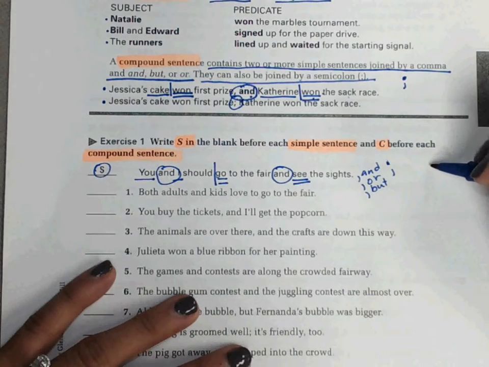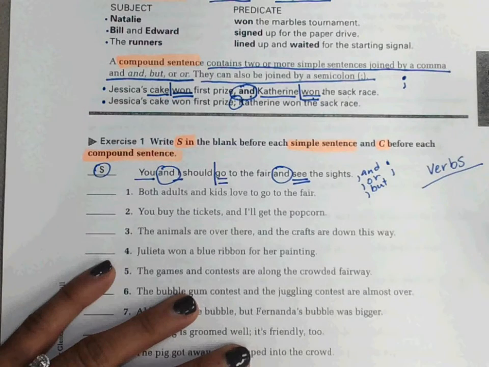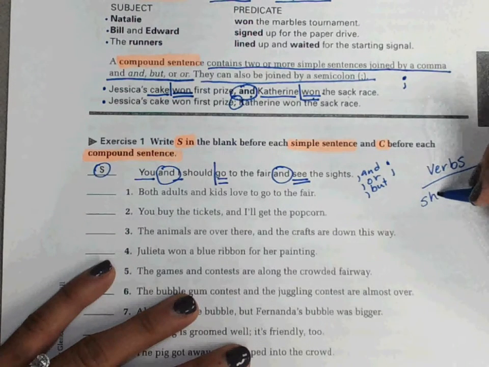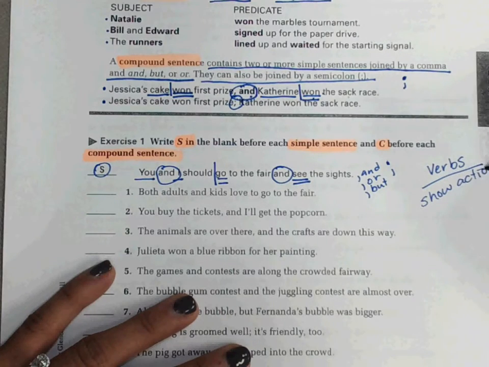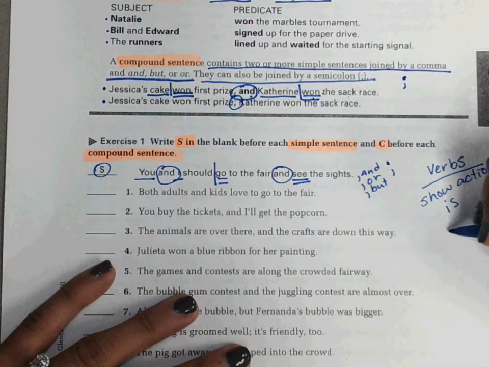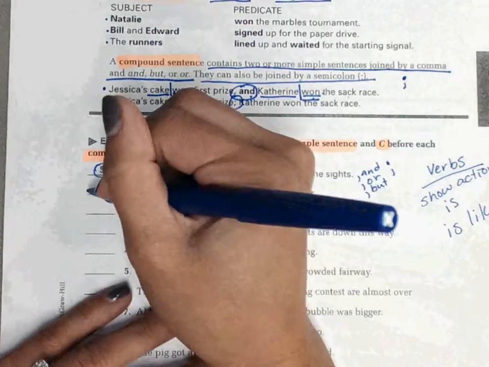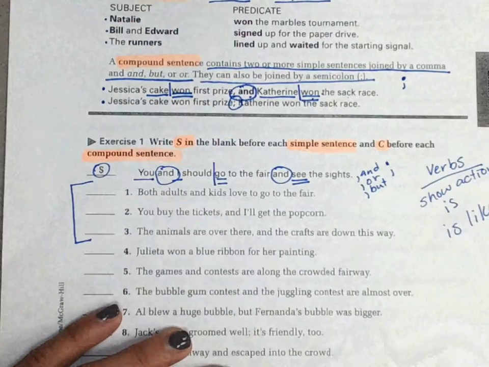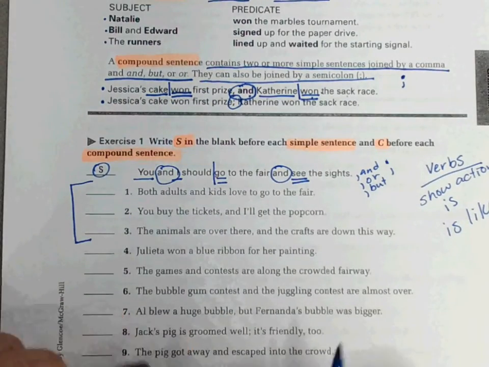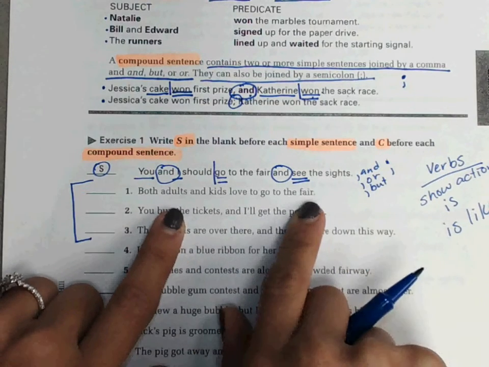Remember, to help you find your verbs, verbs show action, or it can tell what the subject is or is like. So let's look at number 1 through 3. We're going to do this together. Number 1, both adults and kids love to go to the fair.